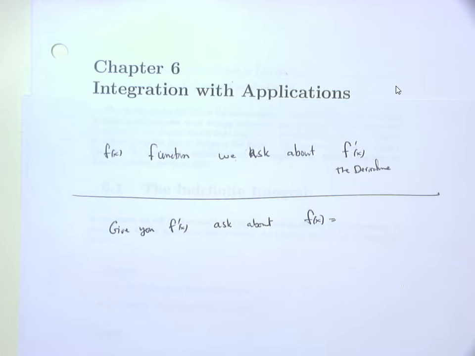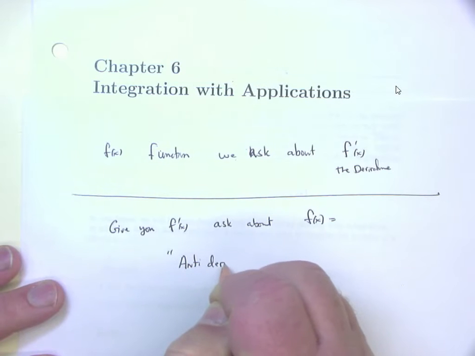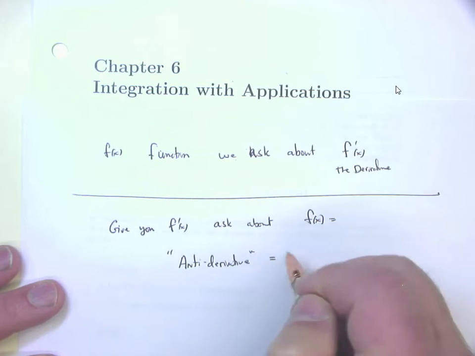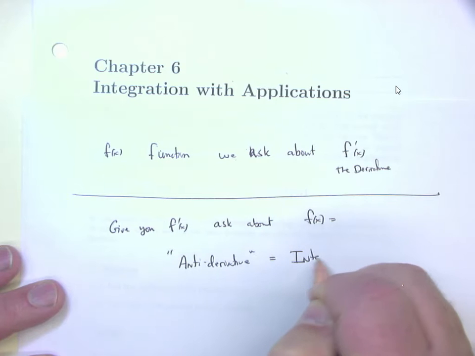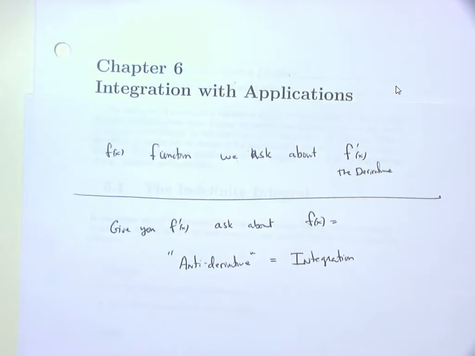Well, you remember all those derivative rules? I hope so, because a huge amount of your final exam is going to be on it. What was your basic rule? The derivative of a constant was 0. The derivative of x to the n was n x to the n minus 1. Well, if there are rules for taking the derivative, guess what? There are rules for taking the antiderivative, and that's what this is called. The antiderivative is the same thing as what we call integration. So when you hear the word integrate or integration, that means antiderivative.